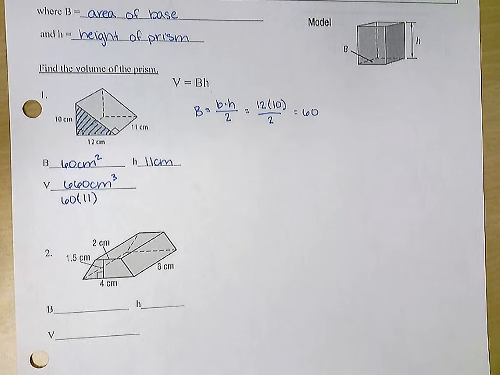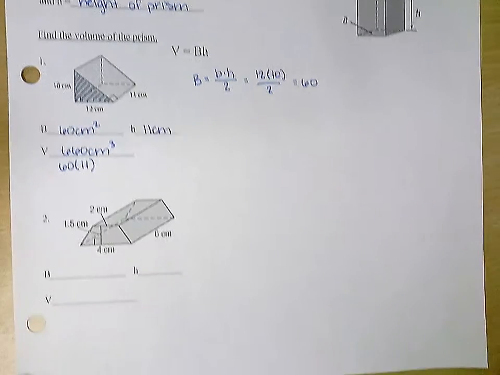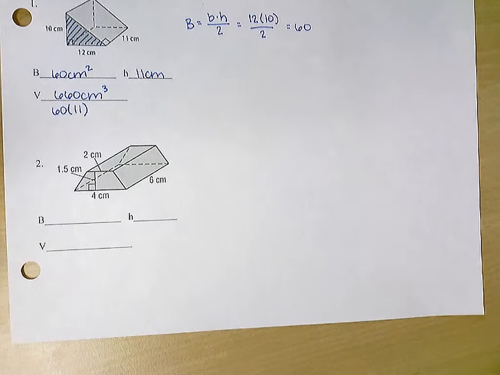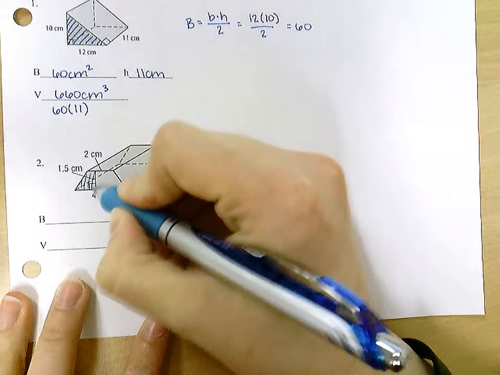Okay, questions on number 1? Again, first locate the base, then you can find the base area, find the height, multiply to get the volume. All right, then number 2. Okay, what's the base shape in this one? A trapezoid. Good. Okay, so here's my base shape.